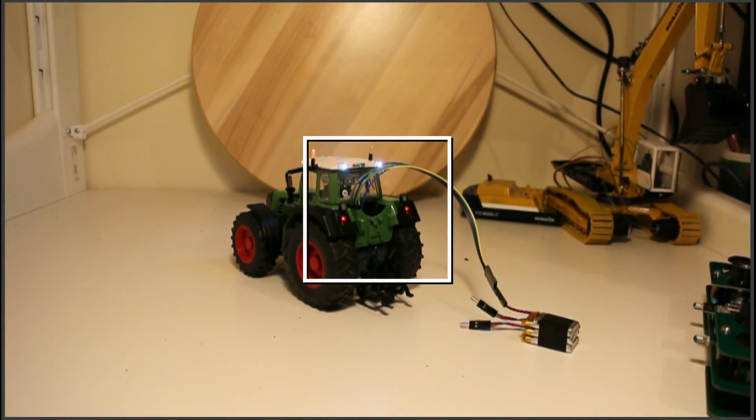So there you can see the 4 channels are now working on the controller. If you have one of the controllers, you can just download the library, re-upload it to your Arduino Mega 2560, and you'll just have that control then.